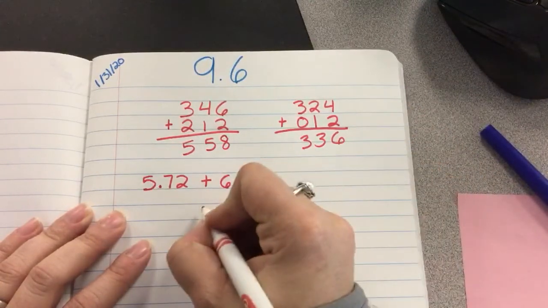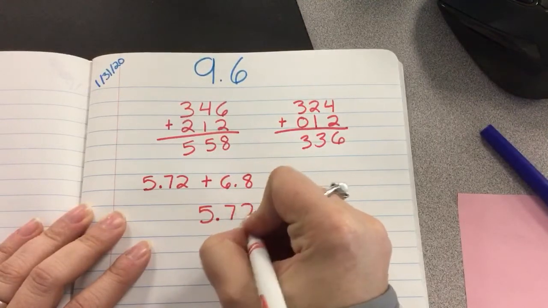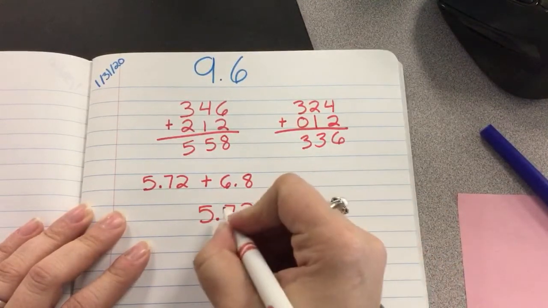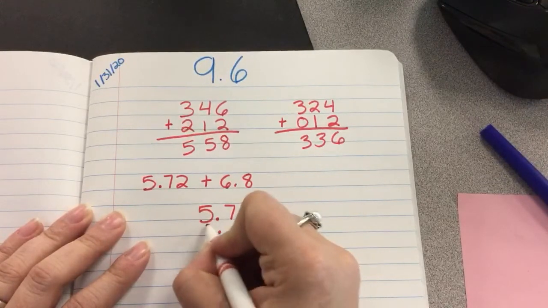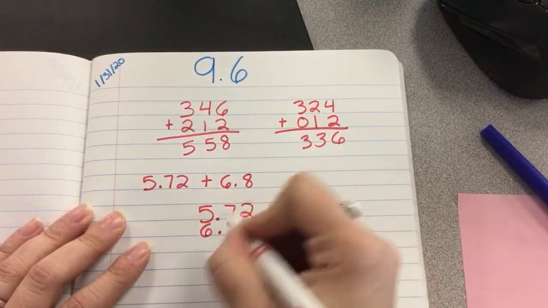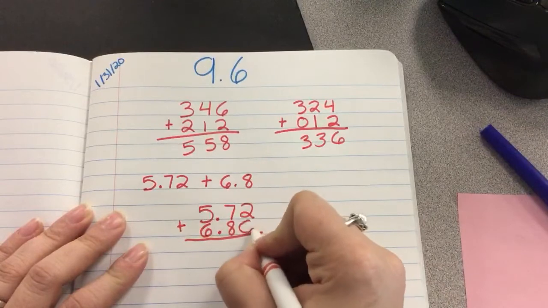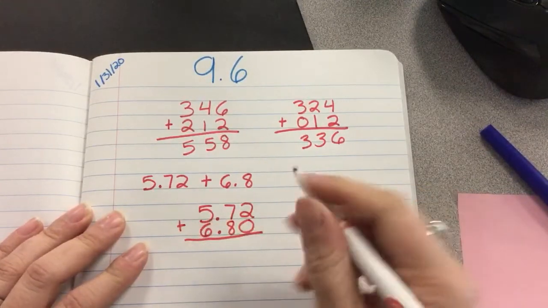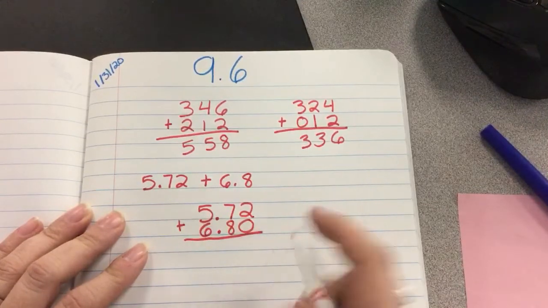So I'm going to put 5 and 72 hundredths. So then decimal point right here, 6 and 8/10. We're adding. So if you would like, you can put a 0 so it all lines up. It doesn't matter, but remember 6 and 8/10 is the same thing as 6 and 80 hundredths.